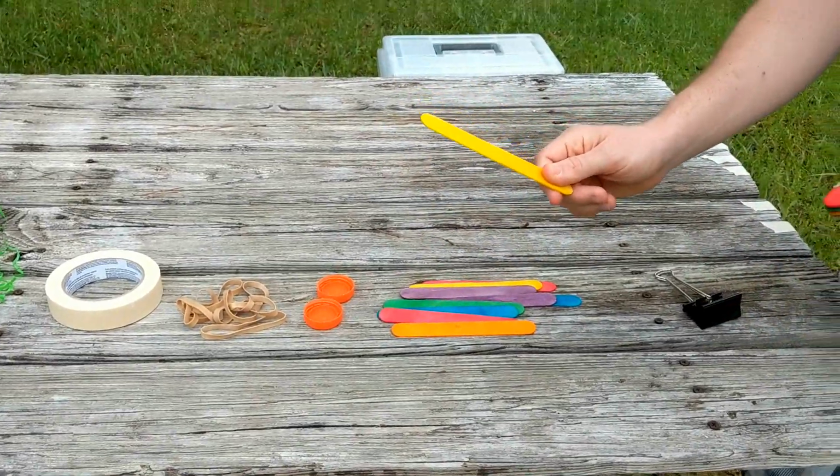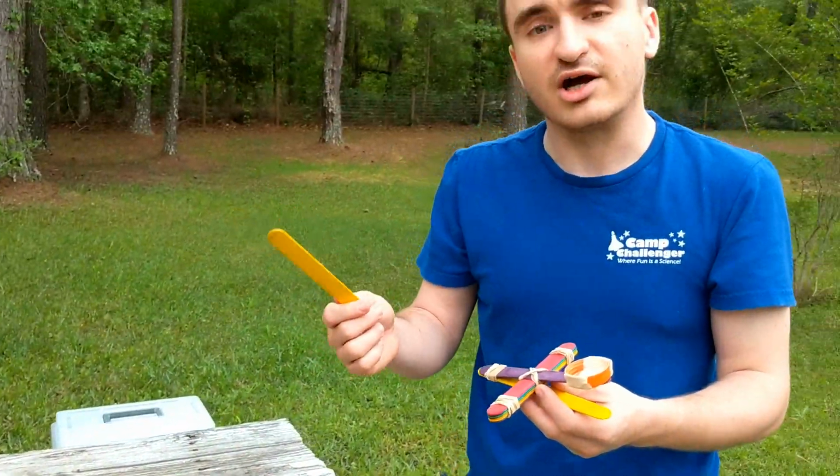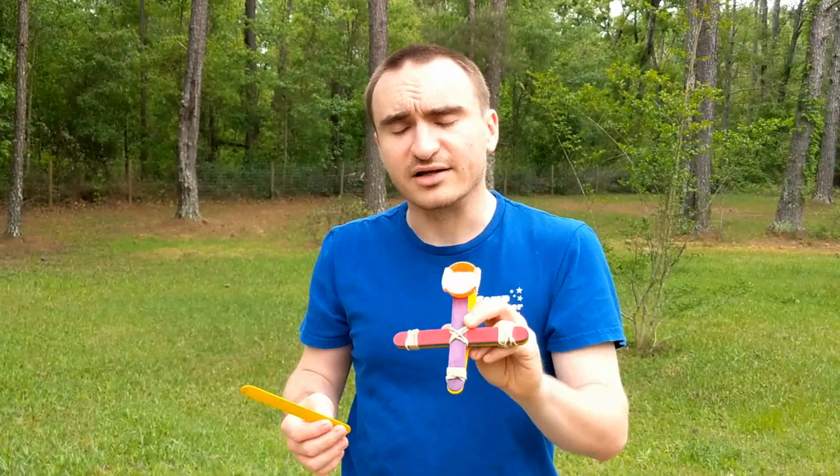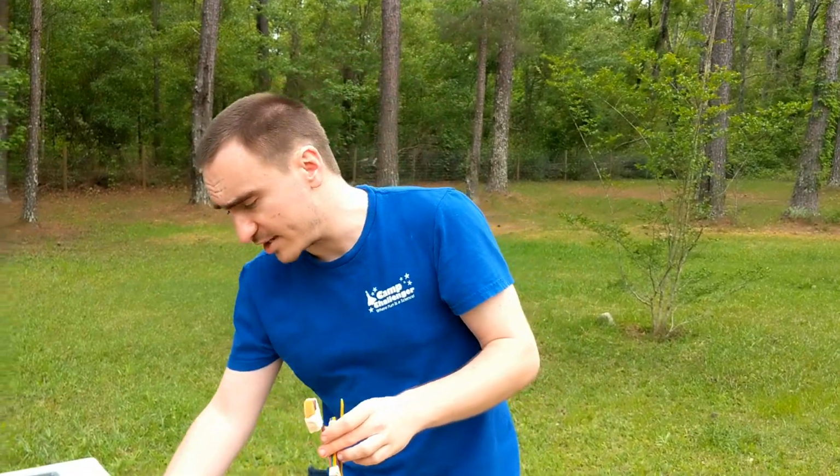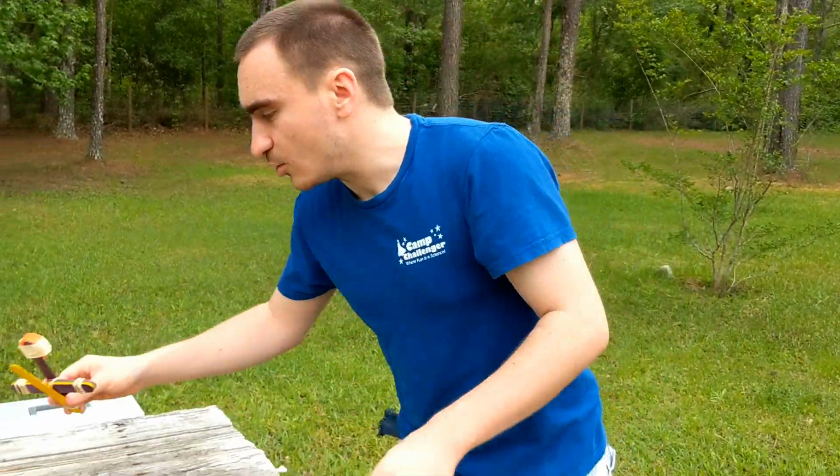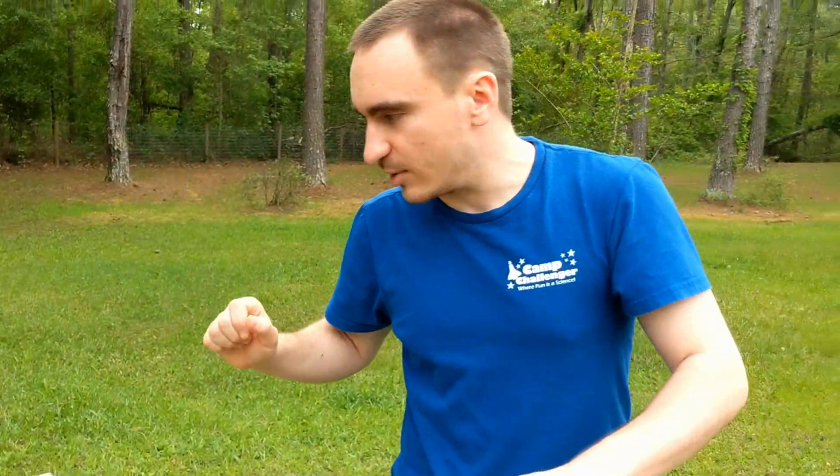These are also jumbo. We found that the jumbo ones work really well by holding the structure of these catapults really nicely. If you use regular size popsicle sticks, it might not hold as well, so just keep that in mind. If you can get the jumbo size, that would most likely be best. So let's jump right into it, shall we?